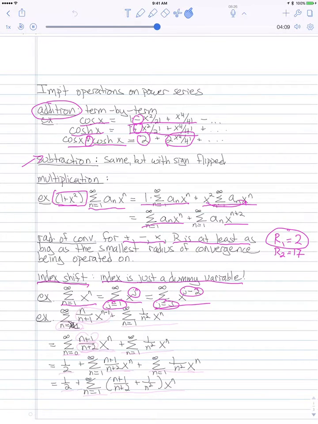Let's do another example. Suppose we have the sum from n equals 1 to infinity of n over n plus 1, x to the n minus 1, plus the sum from n equals 1 to infinity of 1 over n squared, x to the n.